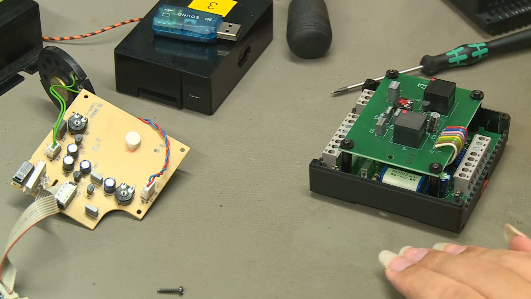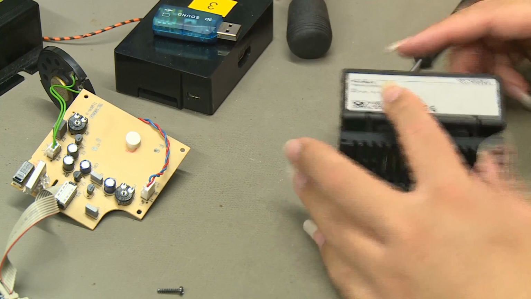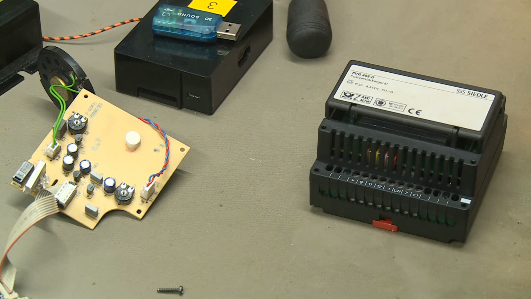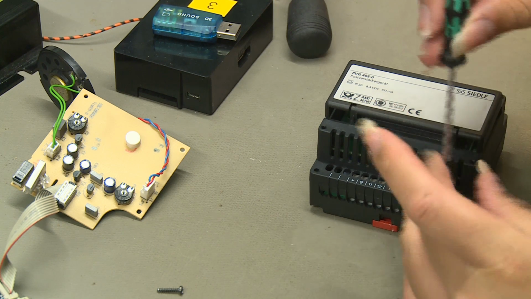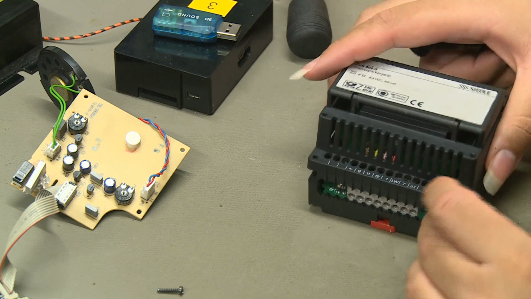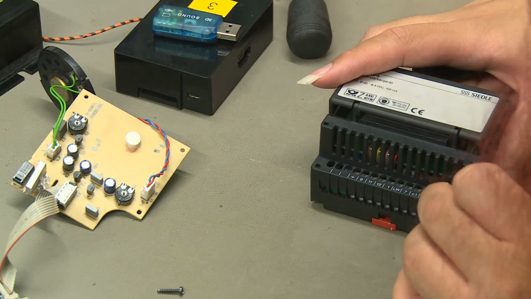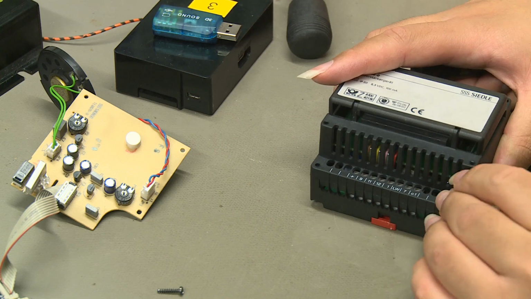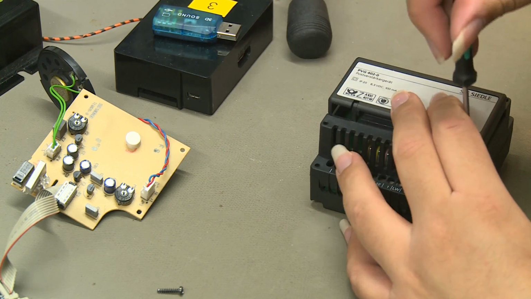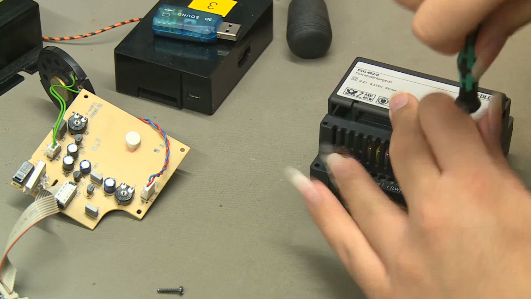So, let's put this back together. Wait. Oh, okay. I was confused for a moment, but everything is fine.